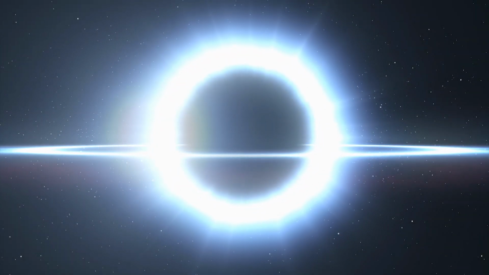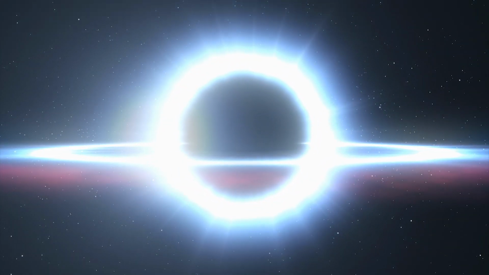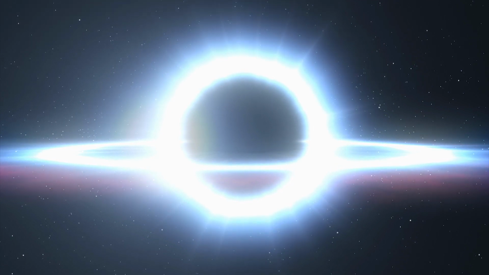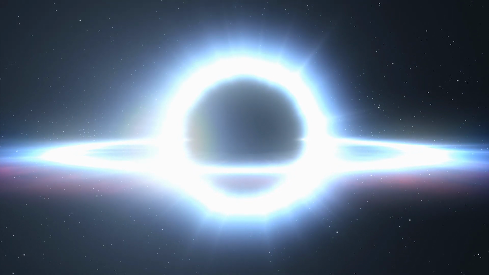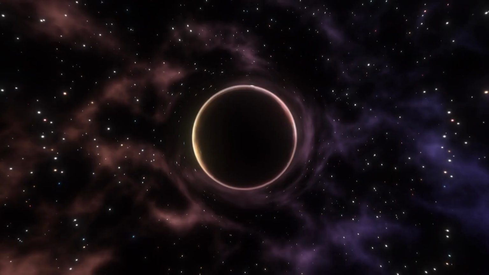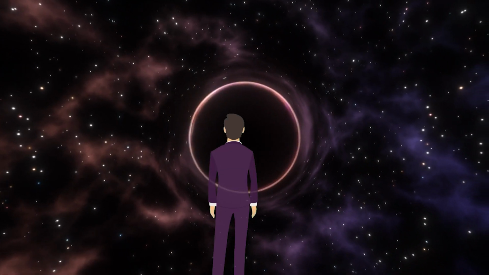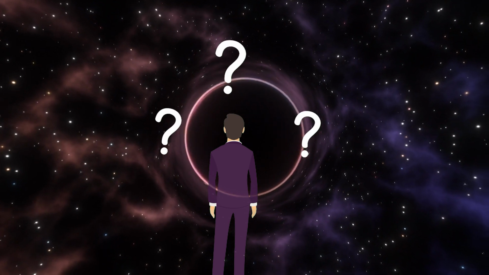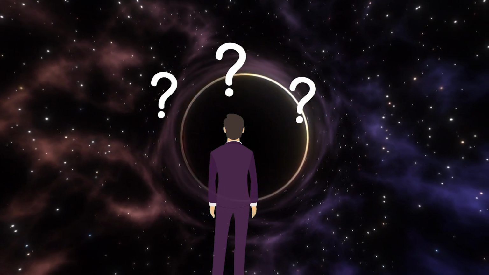When a large enough star exhausts its fuel, it begins to collapse under its own weight. If the mass is right, it will form a singularity. This is a point in space of infinite density and zero volume. Now, this sounds kind of weird, and it doesn't really make much sense.